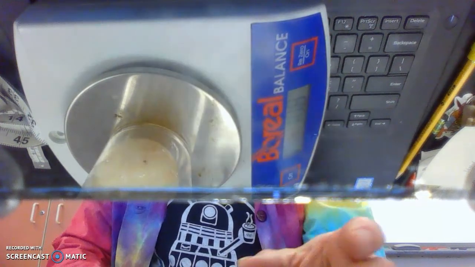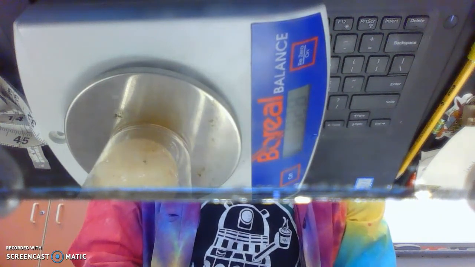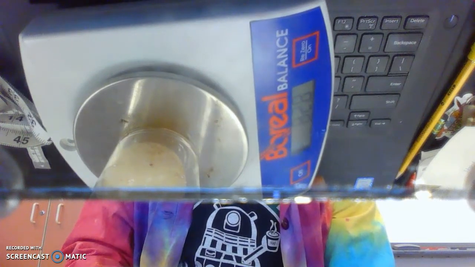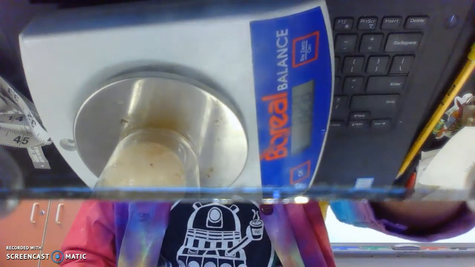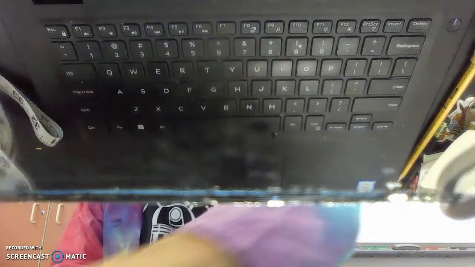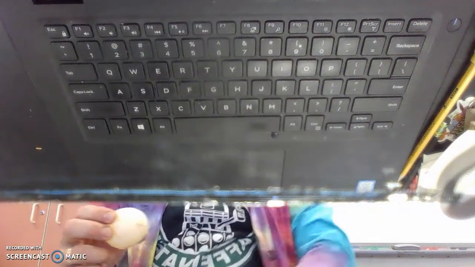And I can see that the mass of the egg is now up to 82.8 grams. Okay, so now I'm going to do the long and the short circumference with the tape measure again like before. Obviously, the egg got bigger too. So not only mass, but size, which I would have expected it to do.